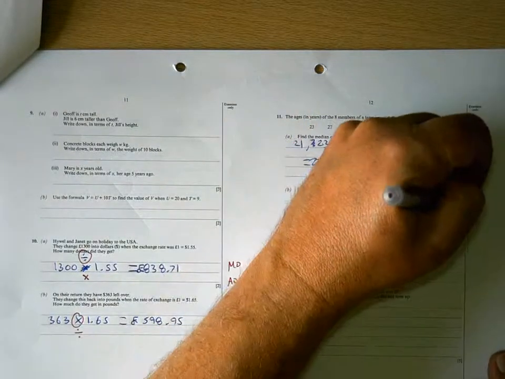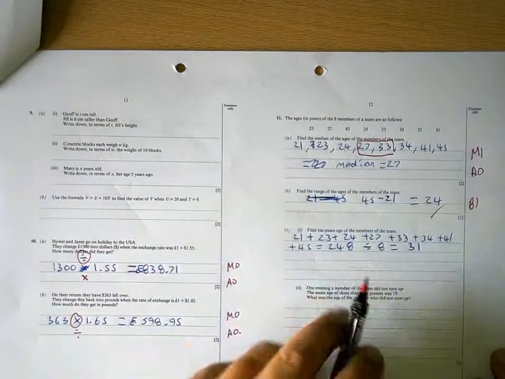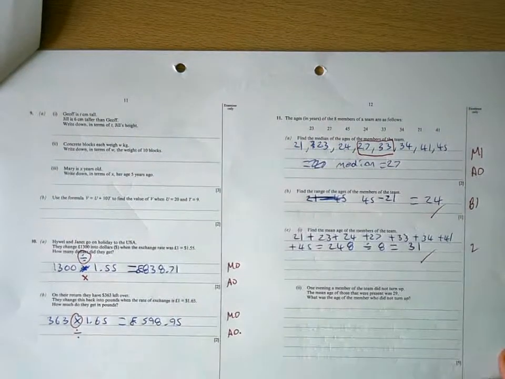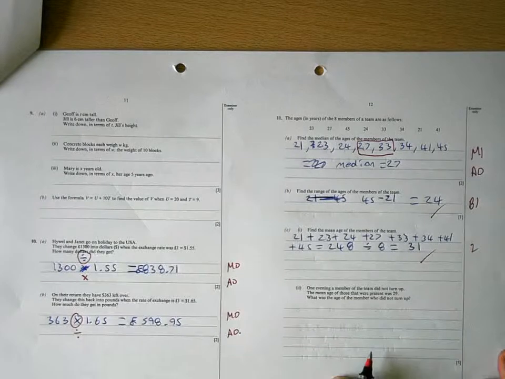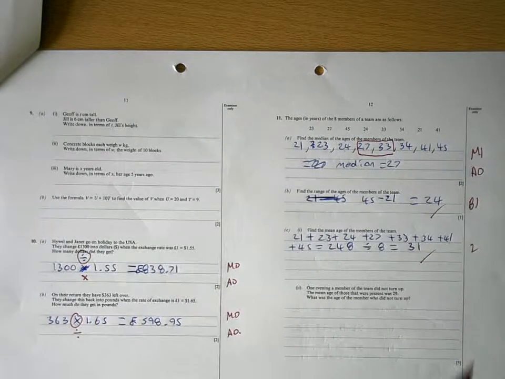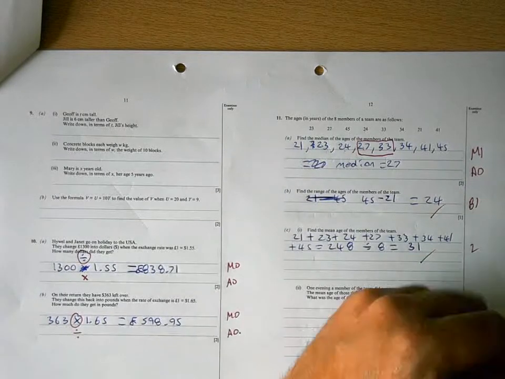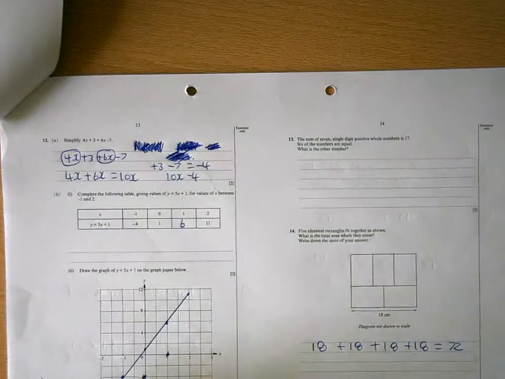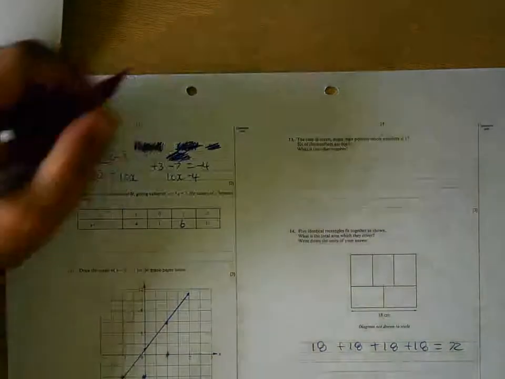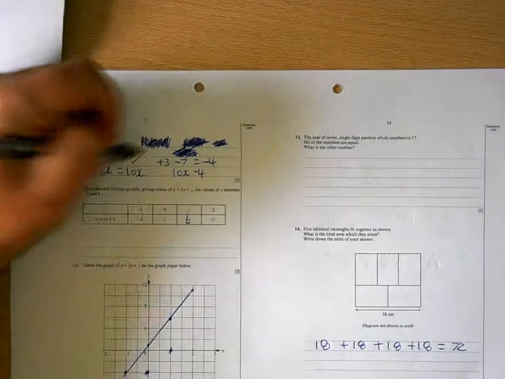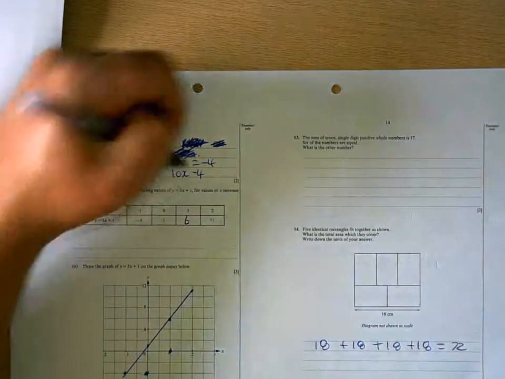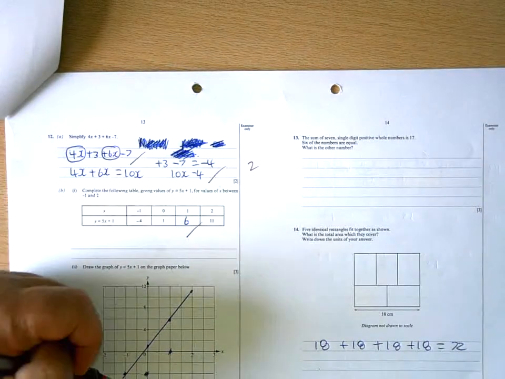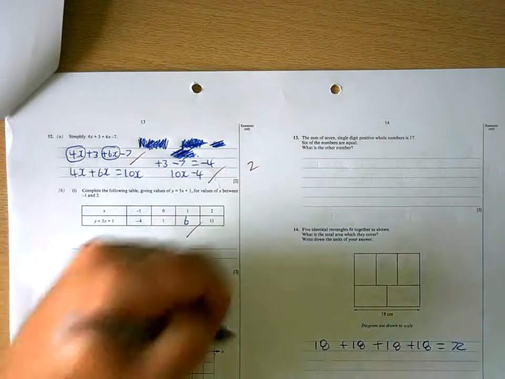24 is right for the range, and 31 years is correct there as well. So that's good. Have a look at what I explain on my video clip for that one. 4 marks there. This is good. You've done the right thing there by identifying the right bits, and that is correct. That is correct, and that is good too.